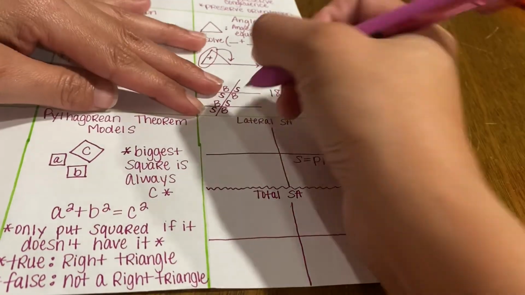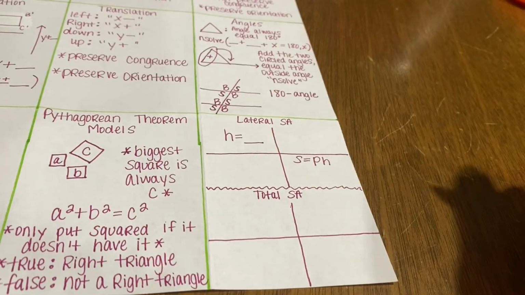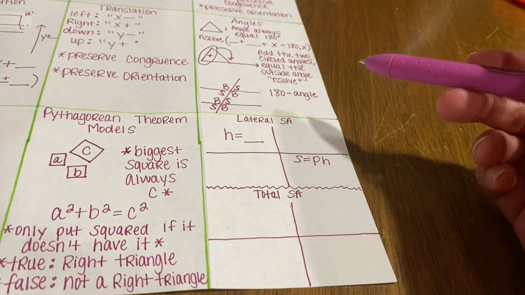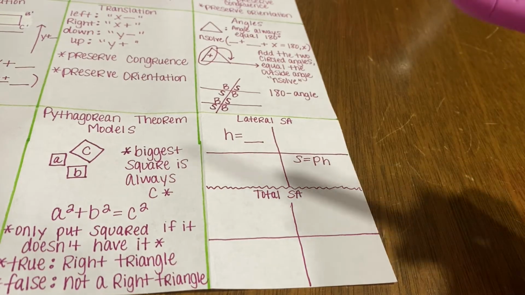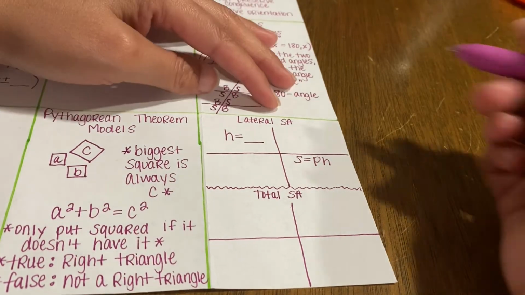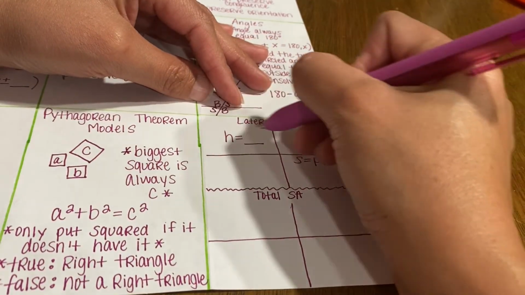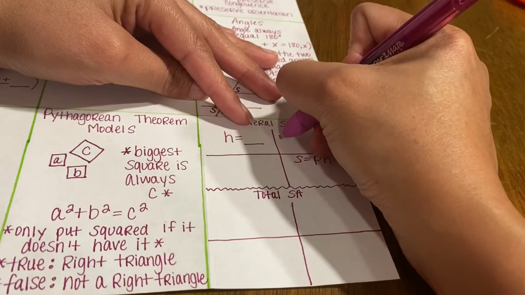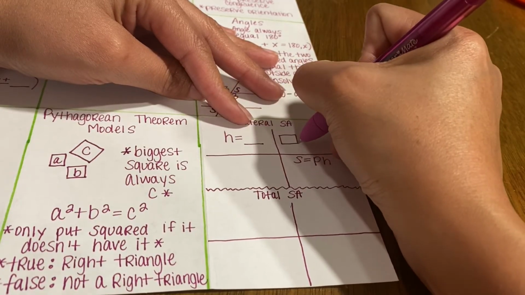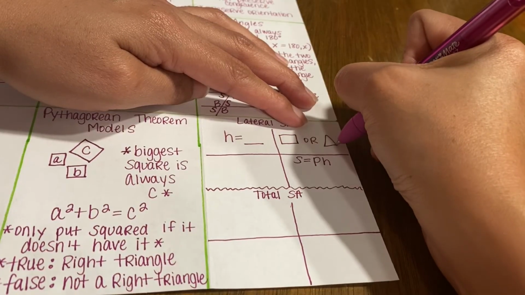Once you've written this down, if they give you a picture or a word problem, identify your height, and your height goes here. Always, always, always cross off the height on either the picture or in the word problem so you don't reuse it. Then you draw your base. Because we use this T-chart for triangular and rectangular prisms, your base will either be a rectangle or a triangle.